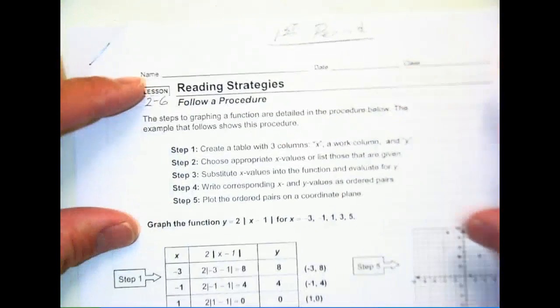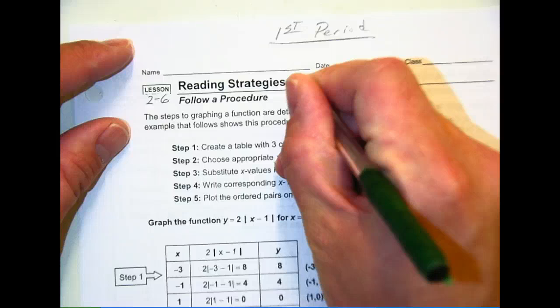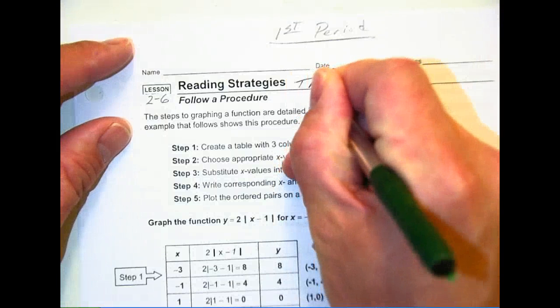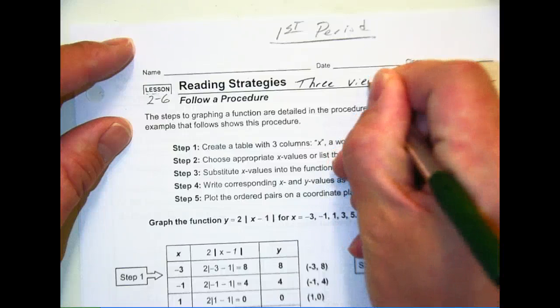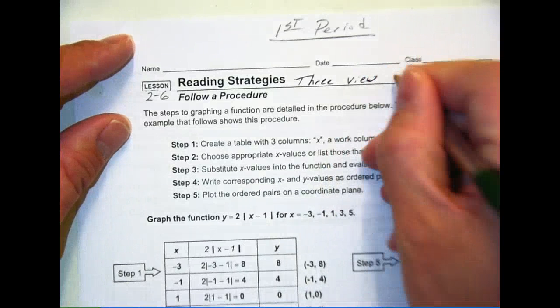So this is kind of your notes up here. 2-6 is the three views of a function. So if you want to write that up here, three views of the function.